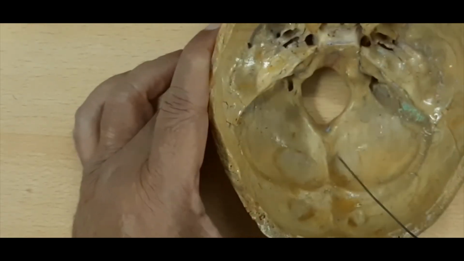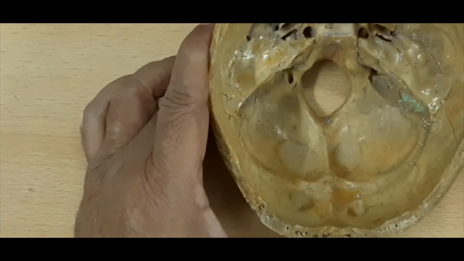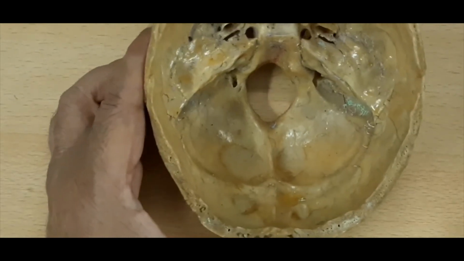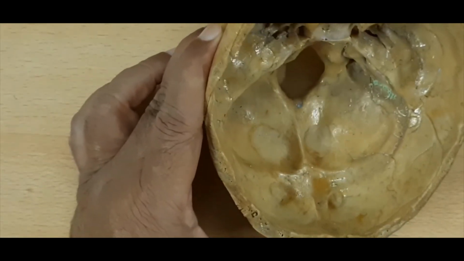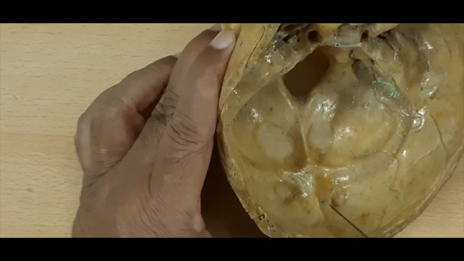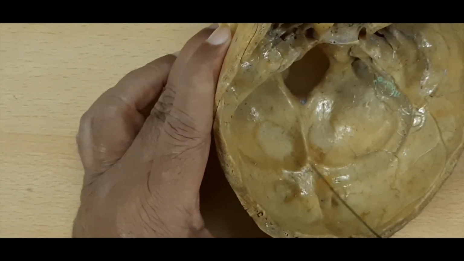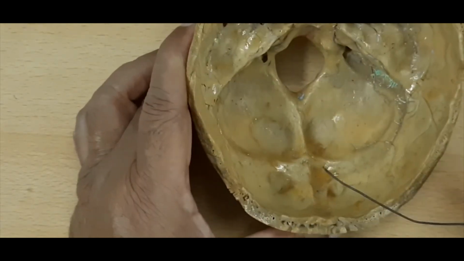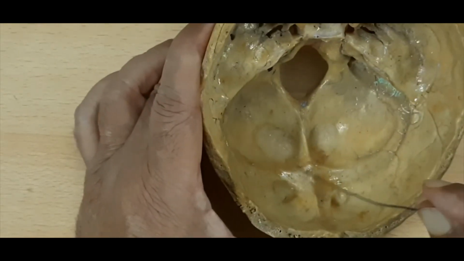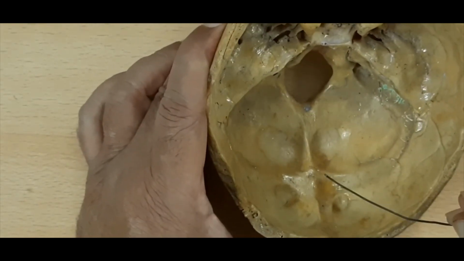Then he may ask to describe the dural venous sinuses in relation to the posterior cranial fossa. You may say that the internal occipital protuberance is the site where the confluence of the sinuses is. That means so many sinuses come and meet here.